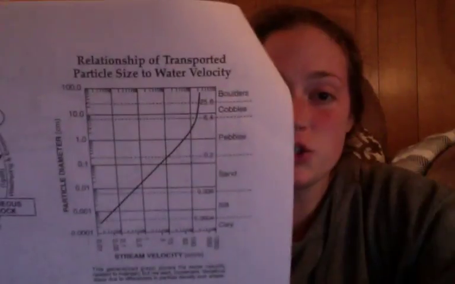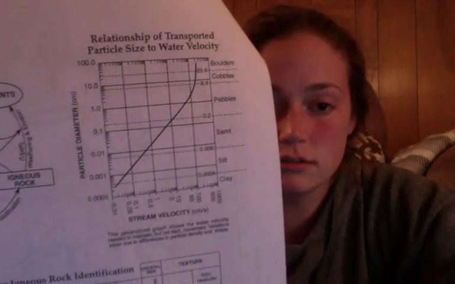The important stuff to know is what we wrote down: glaciers form U-shaped valleys, rivers form V-shaped valleys, your sand sculptures, all that stuff. That is just purely knowing it. It's not really anything too intense. And then, obviously, this lovely stream velocity chart. There are like 1 or 2 questions based off of that.